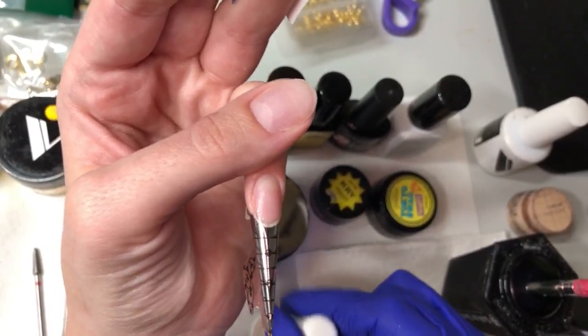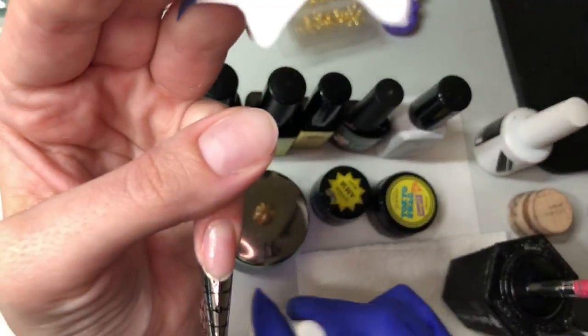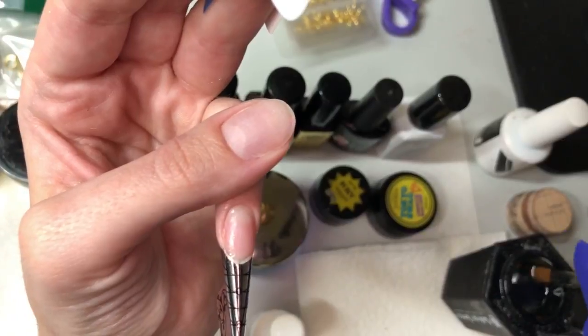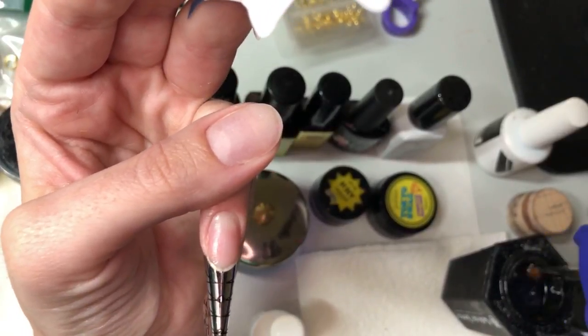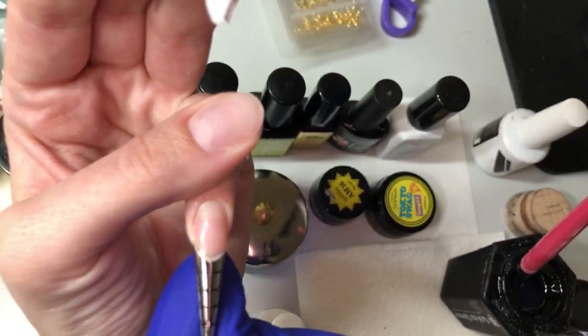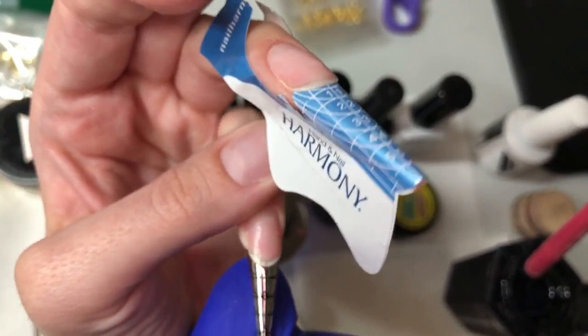All right, so gonna add a fresh little layer of this guy. So the first bead is basically just to get the length. That's all we're focusing on. If you need to re-pinch this, that's fine. Sometimes while you're sitting here talking and stuff, it'll start to unpinch.